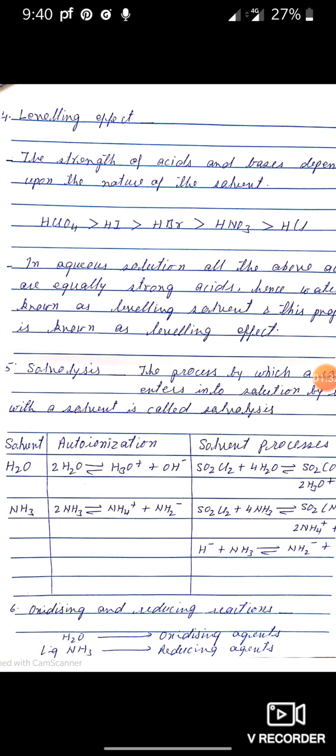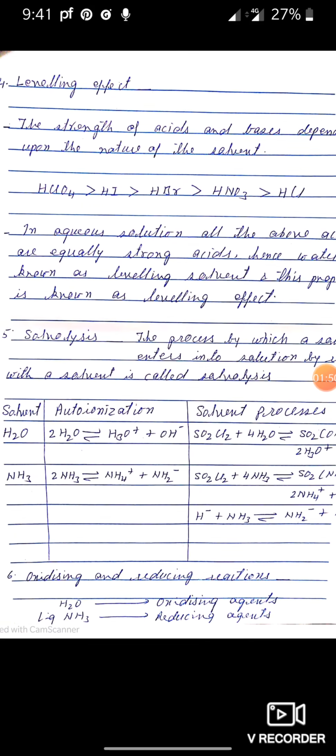The strength of the above acids in acetic acid as solvent is expressed in the same order as their proton donor tendency. Hence, acetic acid is known as a differentiating solvent for these acids.